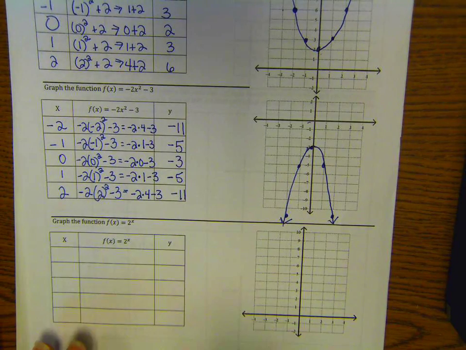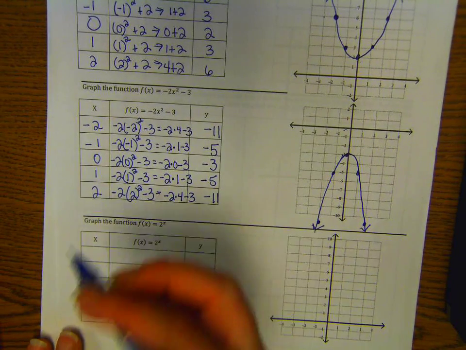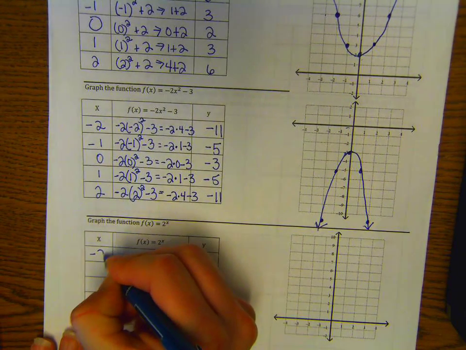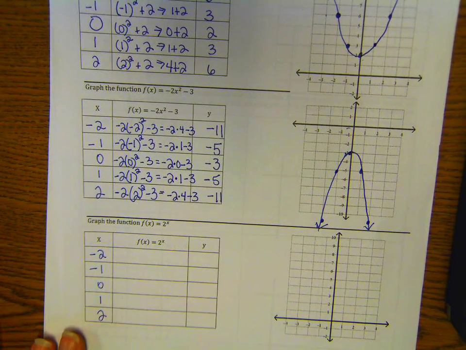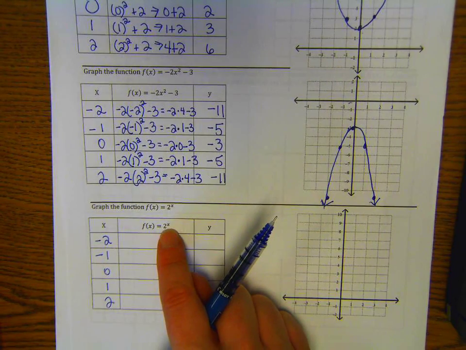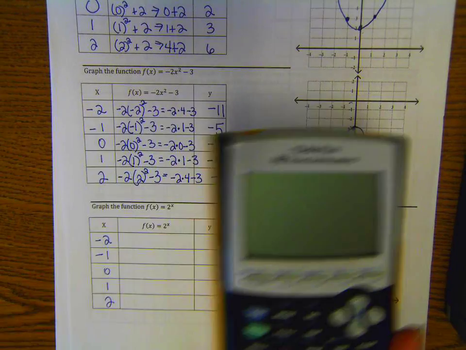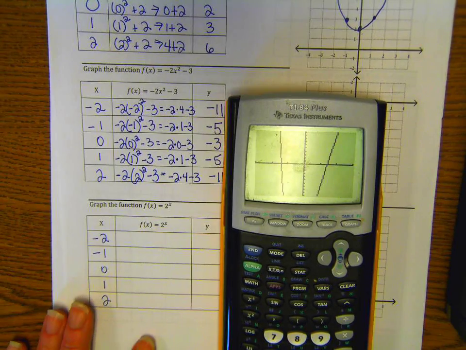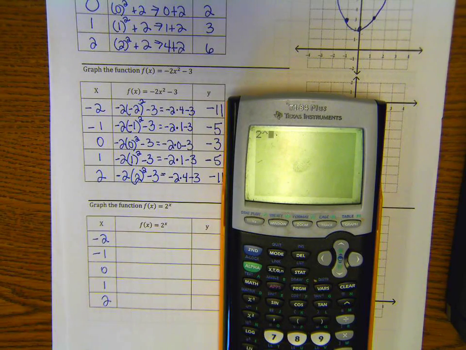So let's do positives and negatives again. Let's see what happens, okay? How about negative 2, negative 1, 0, 1, and 2. Now, in our heads, we've probably never done a negative exponent before. Maybe we have. But let's see what it gives you. So 2, the exponent key is that little caret key.